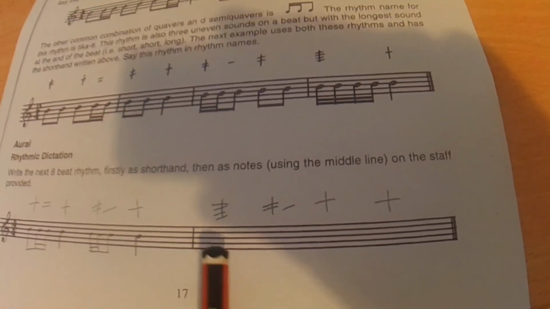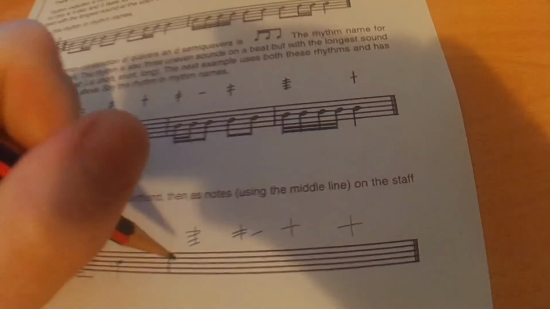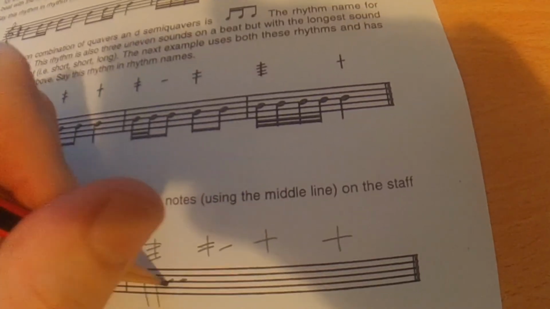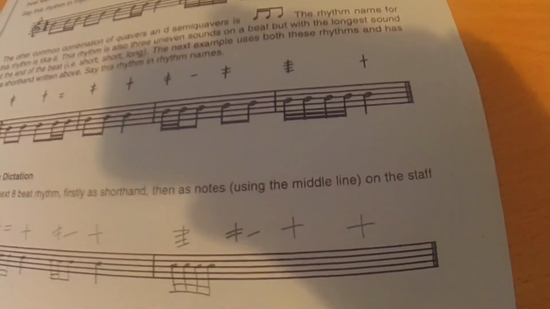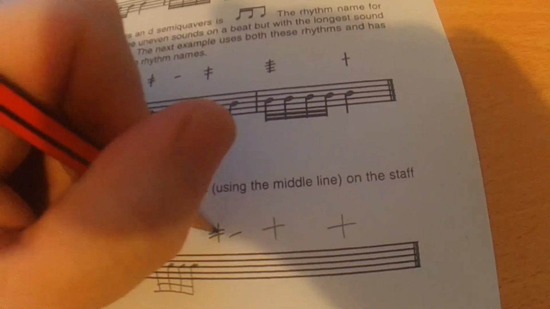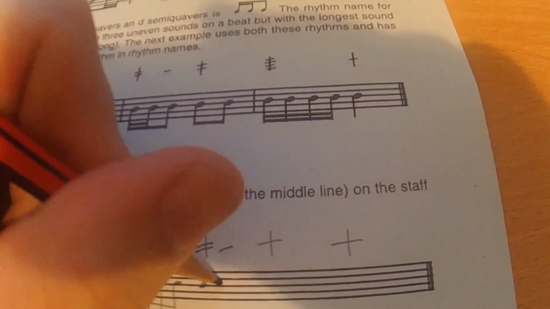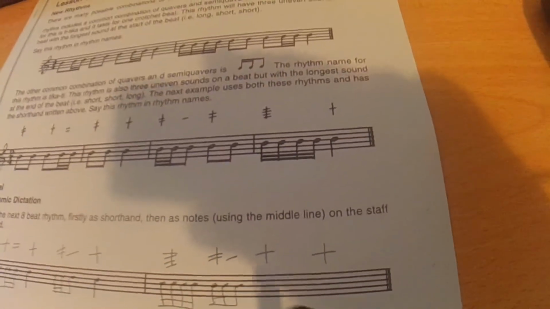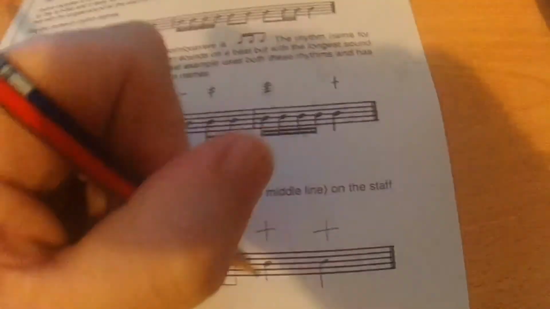So again, converting it from shorthand, we had 4 sounds on the first beat, 4 semiquavers. Don't forget your 2 beams at the bottom, otherwise it's just 4 quavers and they take twice as long. Da da da. Ticka ti. And then ta, ta. And that would be our rhythm.